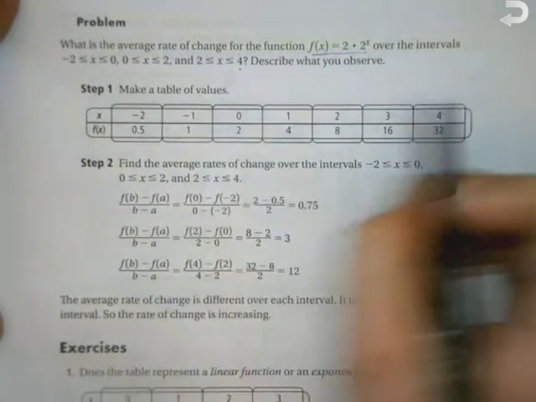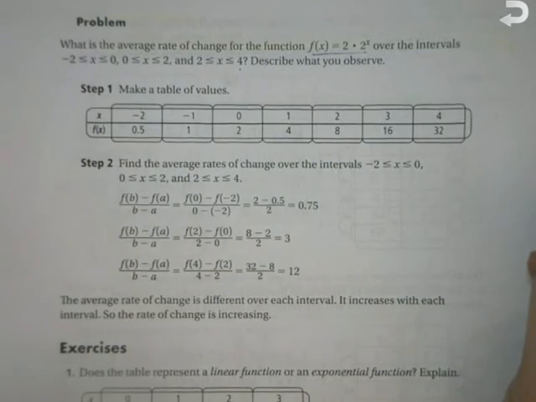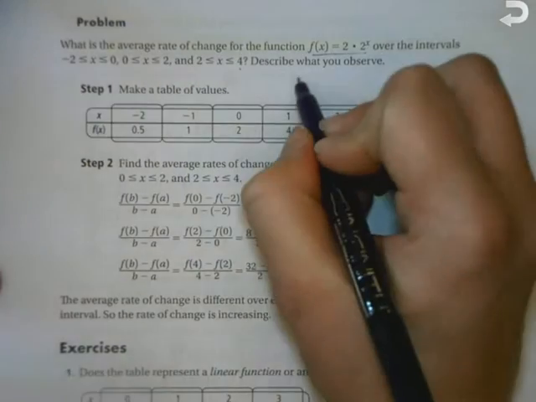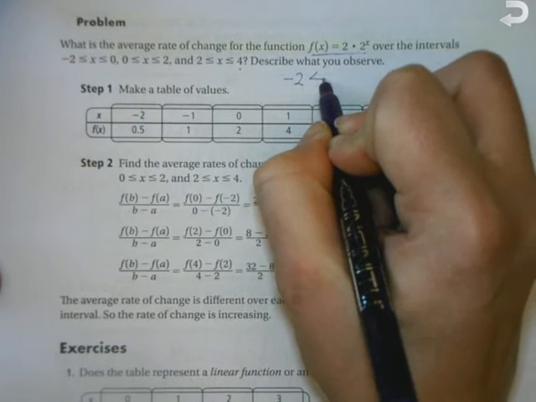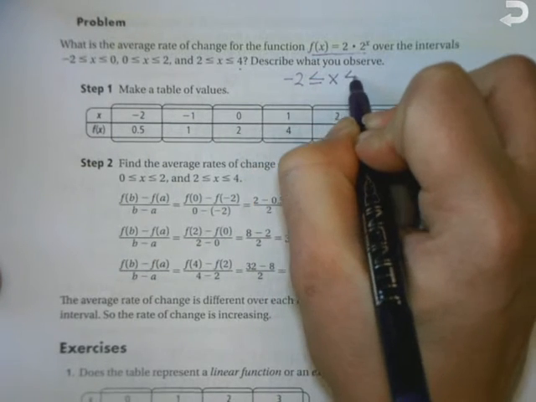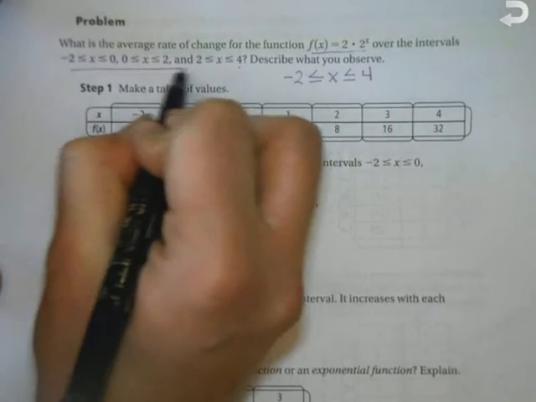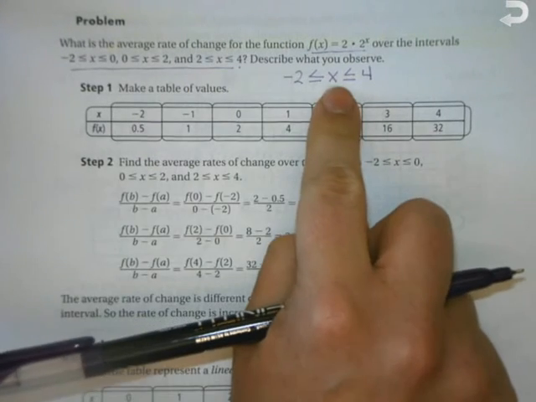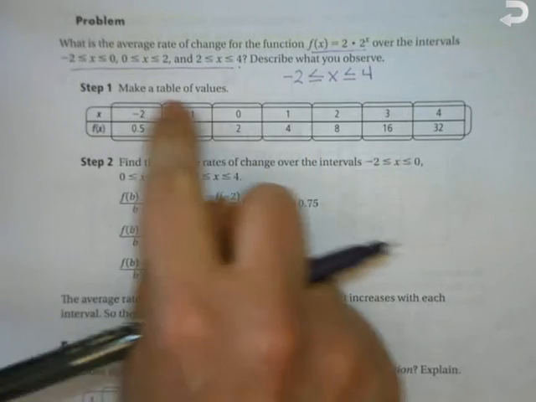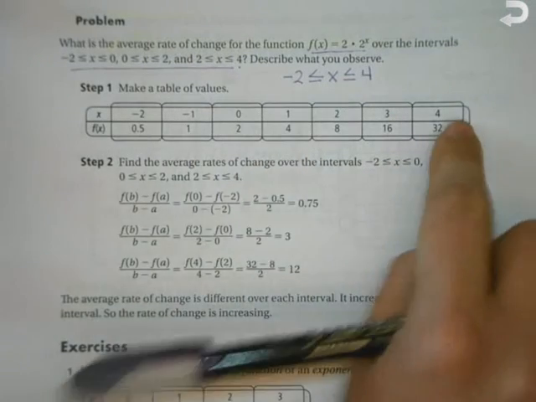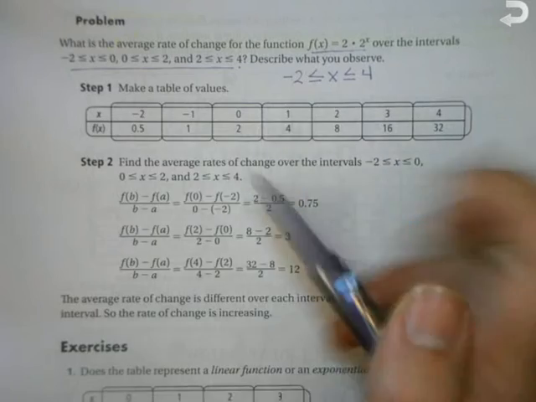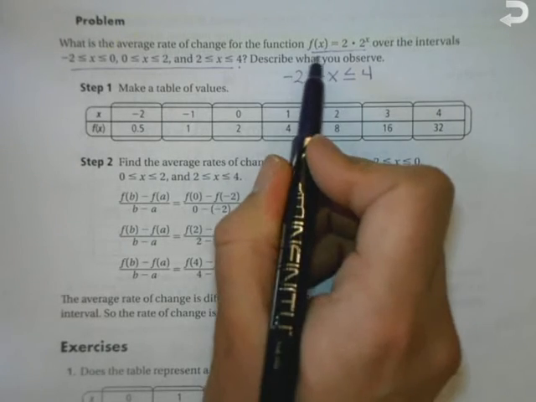What's another way they could have told us what values to plug in? -2 less than or equal to x, which is less than or equal to 4. So this and all of these individual ones actually mean the exact same thing, okay? Because it's telling you what x's to plug in. How did they get the y's? They plugged in those x's to the function, okay?